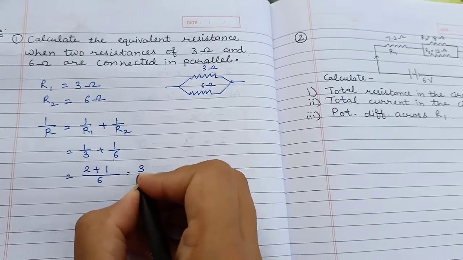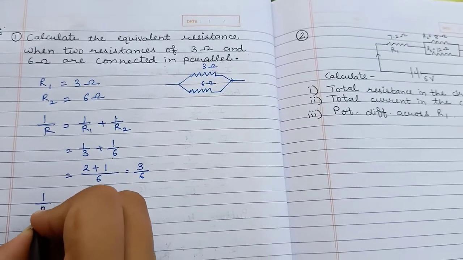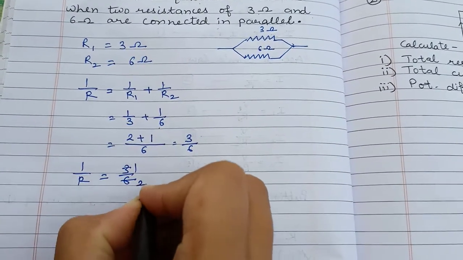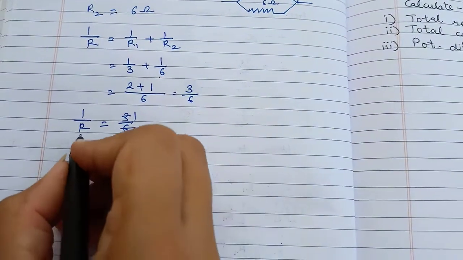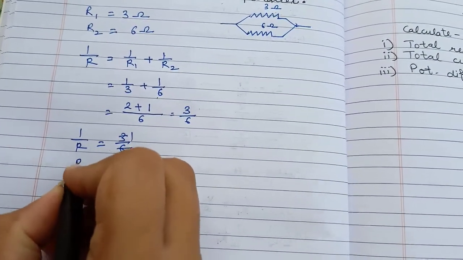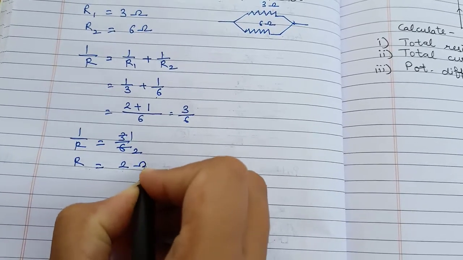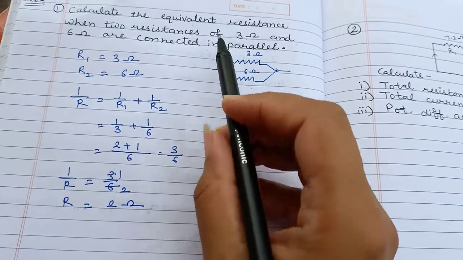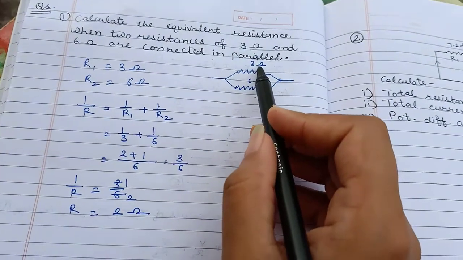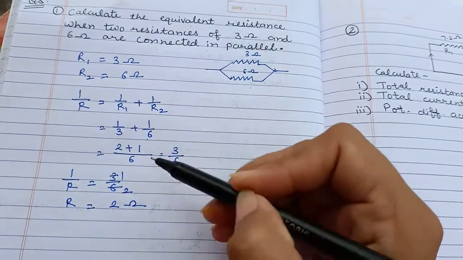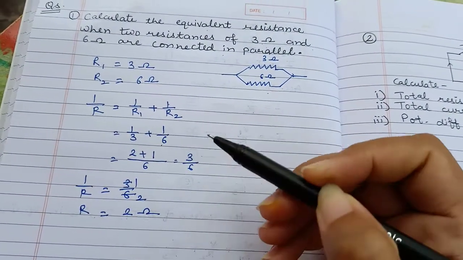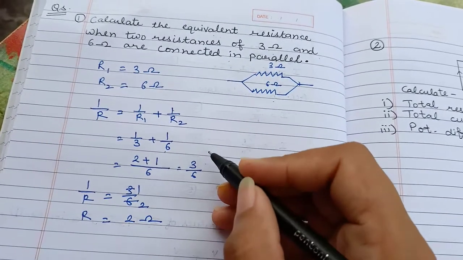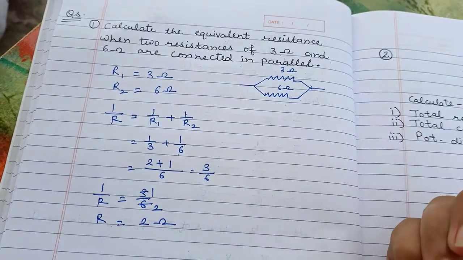We get 3 upon 6, and this 1 by R is equal to 3 upon 6, or we can say 1 by 2. Take the reciprocal. This R will be equal to 2 ohm. So the equivalent resistance of these two resistances, 3 ohm and 6 ohm, which are connected in parallel, will be less than 3, that is equal to 2 ohm. So this is the numerical related to the parallel combination. In the next video we will discuss some more numericals.